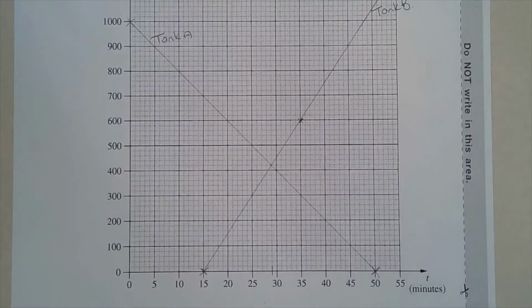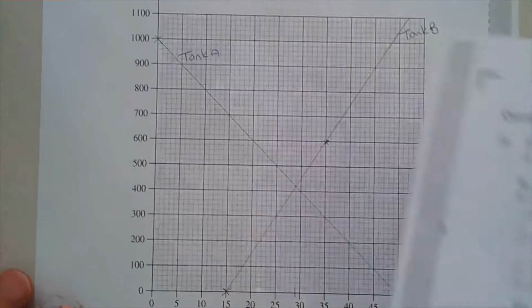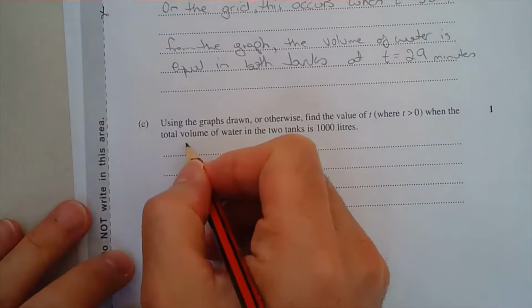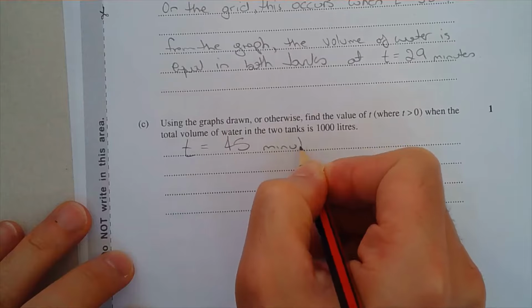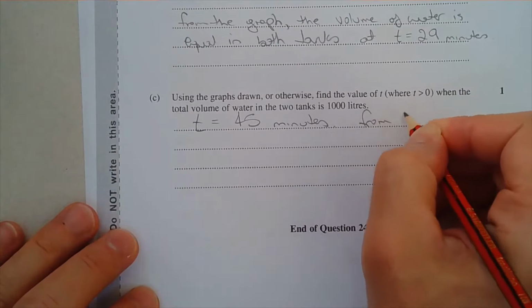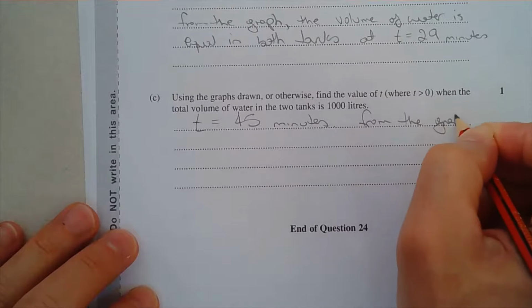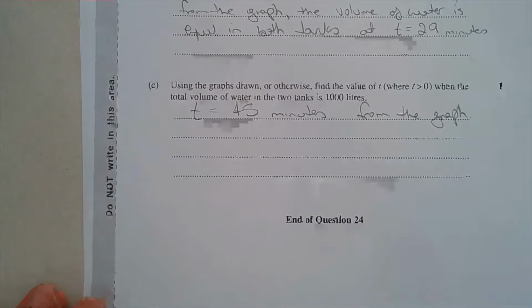So that occurs again at the 45-minute mark. Find the value of T, and that's from the graph. You could solve this using algebra, but I think it's just easier using the graph.